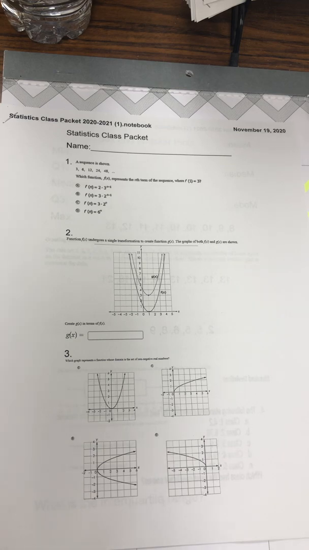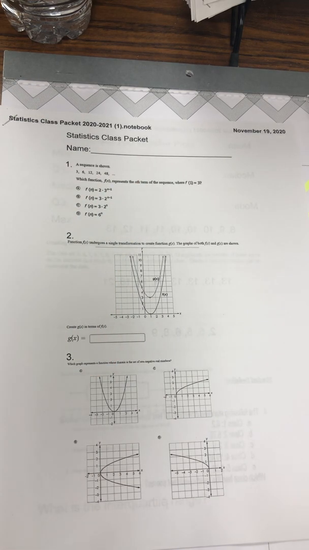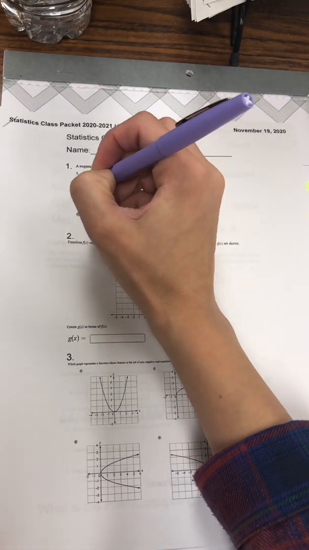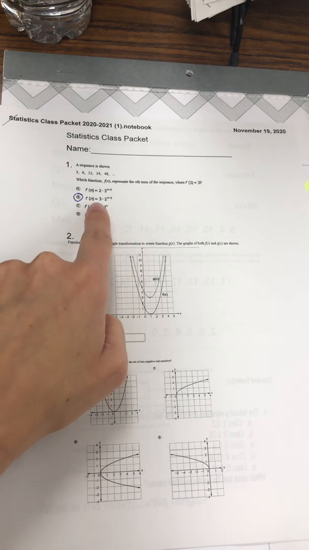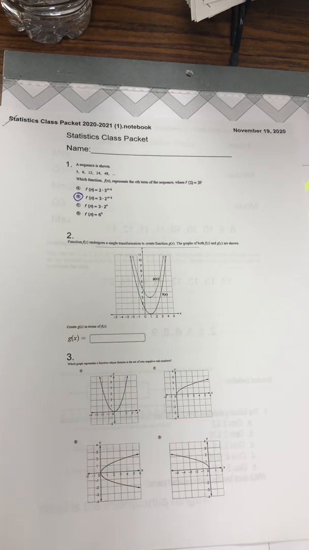So for this review set on page 1, this first one: which function f of n represents the nth term of the sequence? The nth term means any number for n. So basically, what equation is going to work so that you can plug any number in for n and you're going to get an answer for a number in the sequence. This was actually on your test on Friday, and the correct answer was B. The first term is 3 multiplied by 2, because you're multiplying everything by 2 in the sequence, to the power of n minus 1. It's basically just the explicit formula for a geometric sequence.